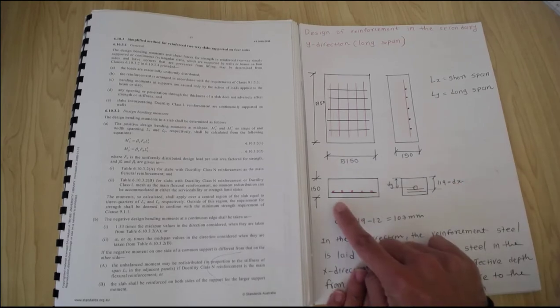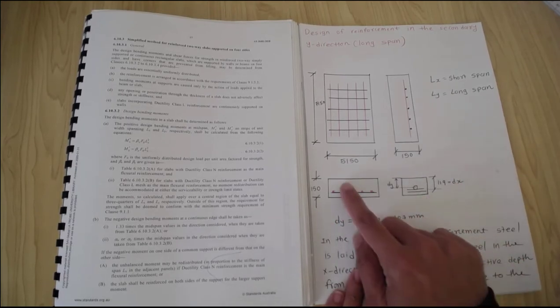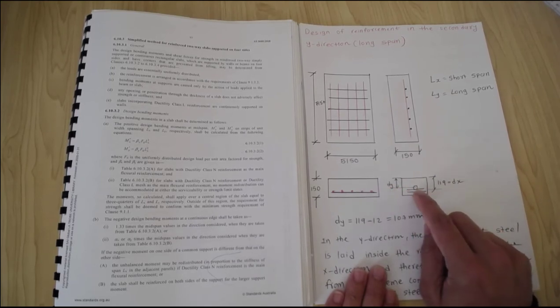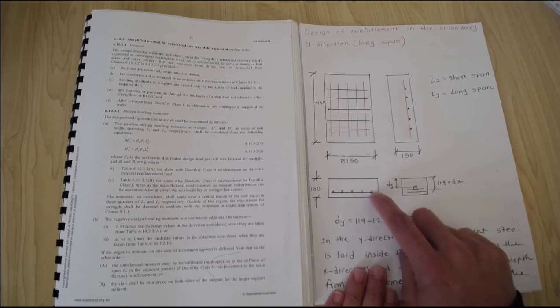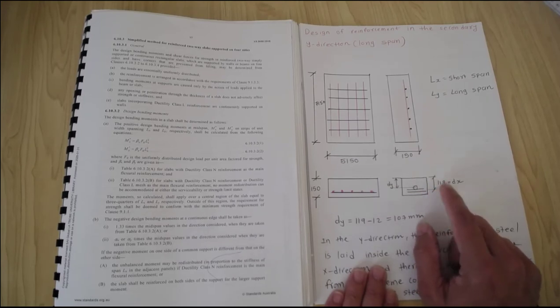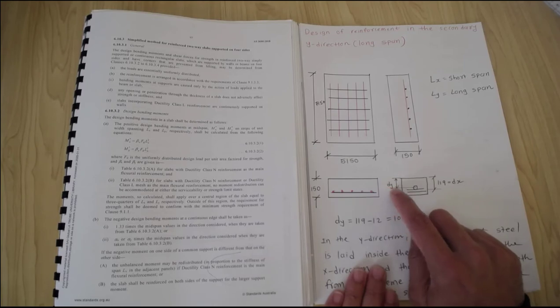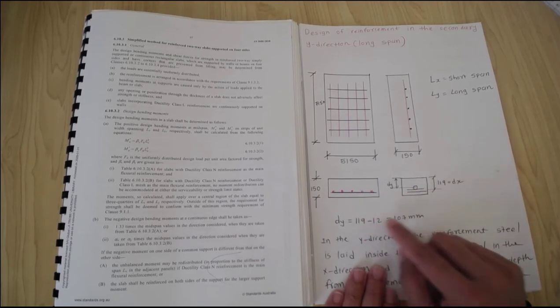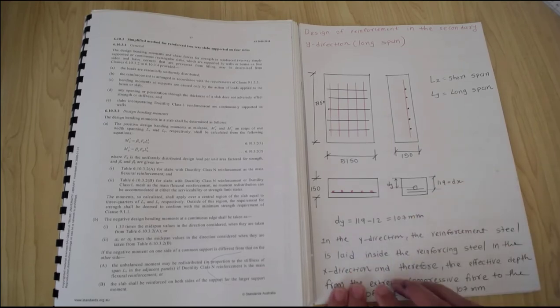Now for the calculations, if you want to calculate your dy, if you remember, dx we calculated in the previous video. Now we would like to calculate dy, and for dy we are just taking the reinforcement from the center of the red bar to the top. Now we know that for the primary reinforcement we have 119 that we calculated in the previous video. So what is this dy? Dy would be 119 take away 6 millimeters because there is a half here, and another 6 millimeters for this reinforcement, so 12 millimeters in total. So you have dy of 107 millimeters.